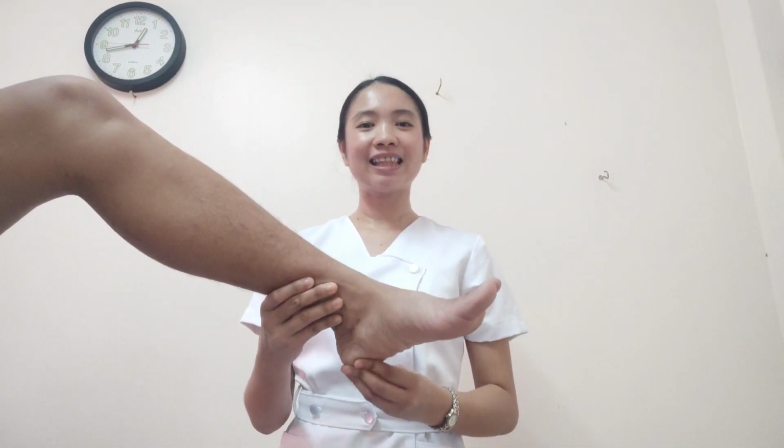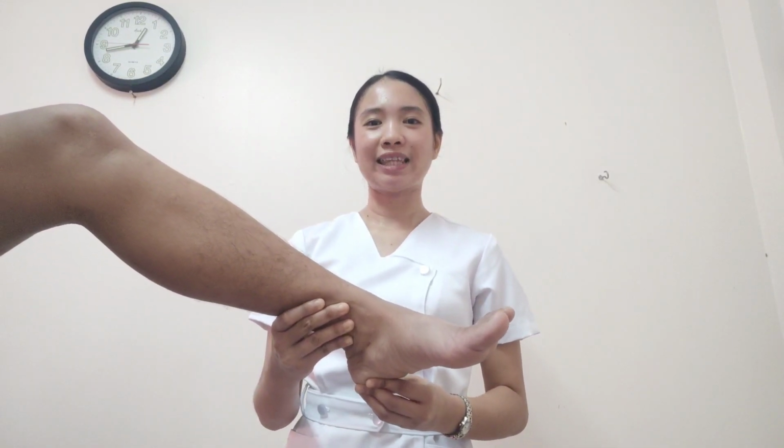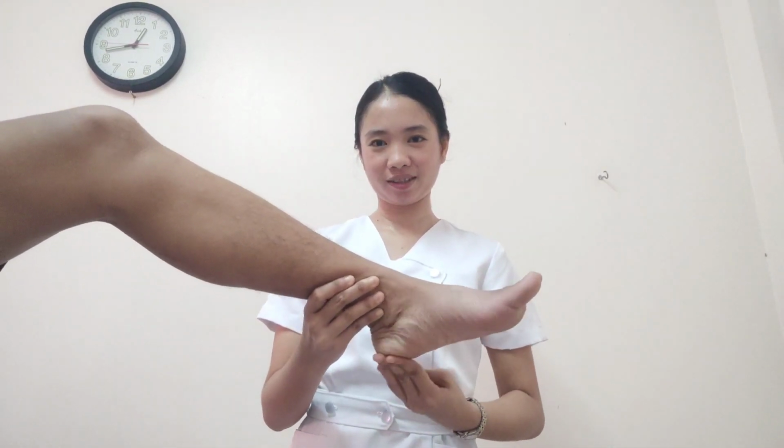The calcaneus or heel bone is the largest of the tarsal bones in the foot. It lies at the back of the foot or hindfoot below the 3 bones that make up the ankle joint.